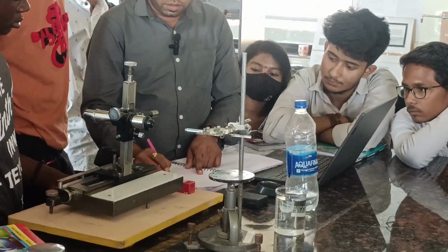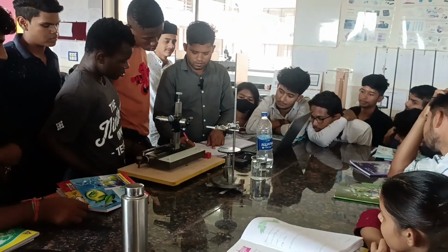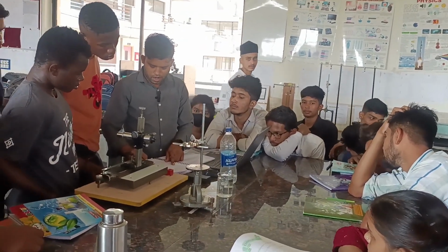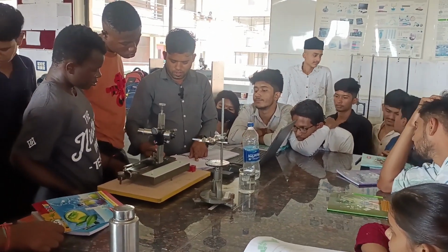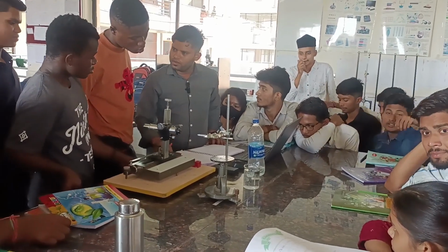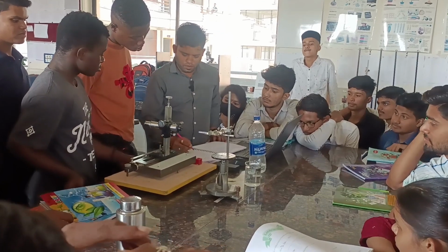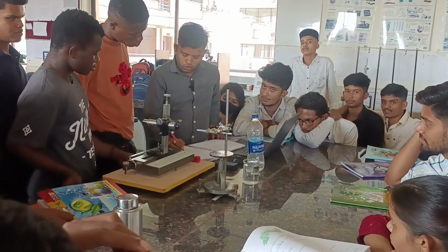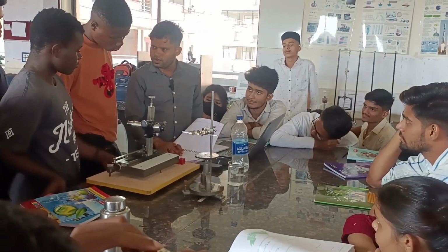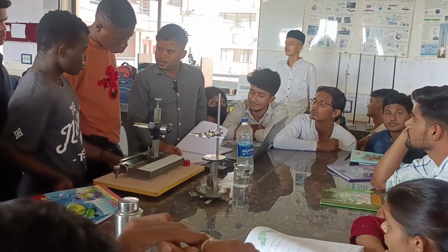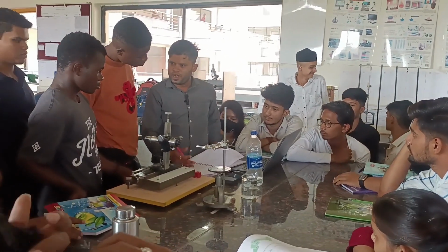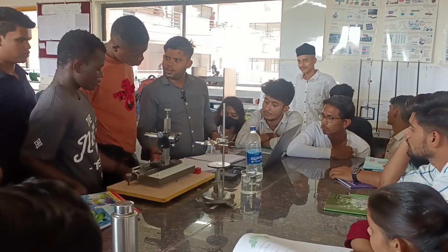Take this portion, then the second reading, third reading, and fourth reading. You add all the readings and divide by 4. We find the diameter. Then half of the diameter gives the radius. Clear?